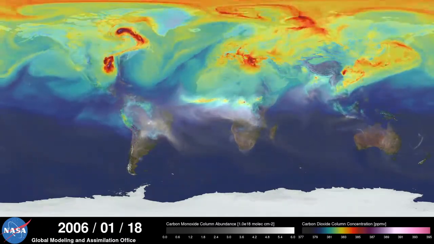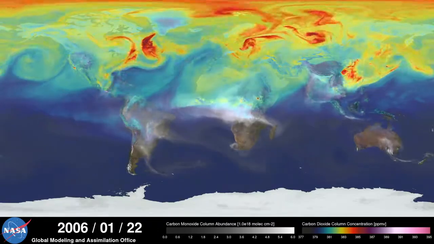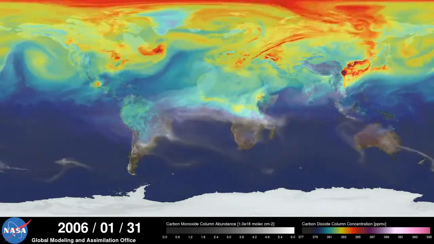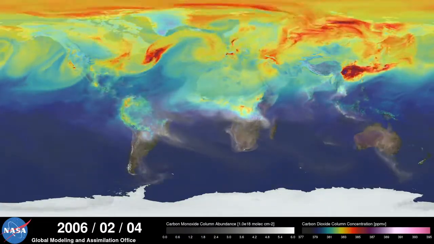What you're looking at is a supercomputer model of carbon dioxide levels in the Earth's atmosphere. The visualization compresses 1 year of data into a few minutes.